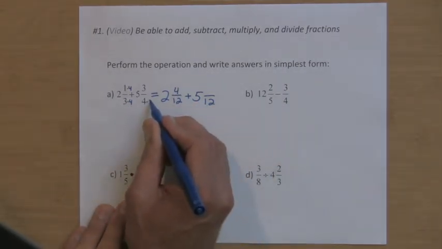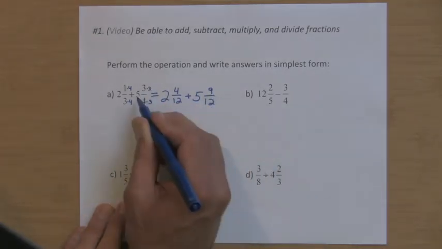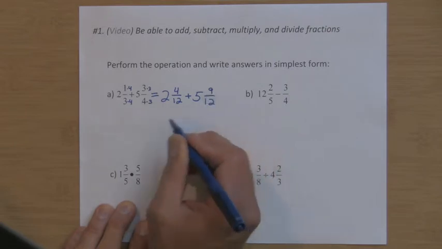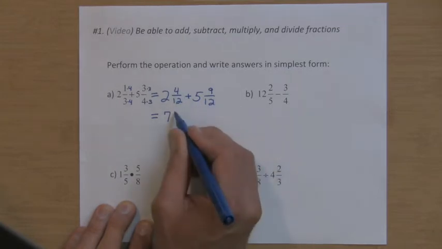4 times 3 is 12. So 3 times 3 on top gives me 9. So 5 3/4 becomes 5 and 9 twelfths. And now to add them up, the whole parts, 2 plus 5 is 7. And 4 twelfths plus 9 twelfths gives me 13 twelfths.